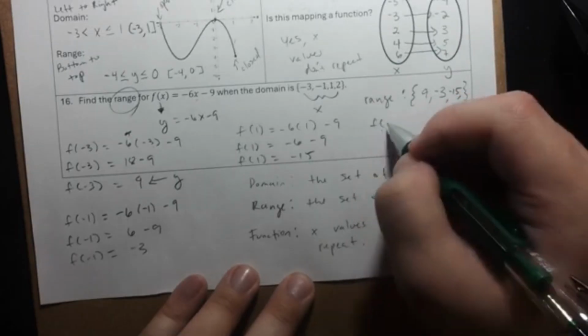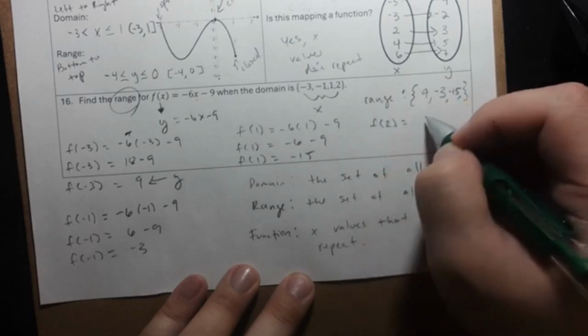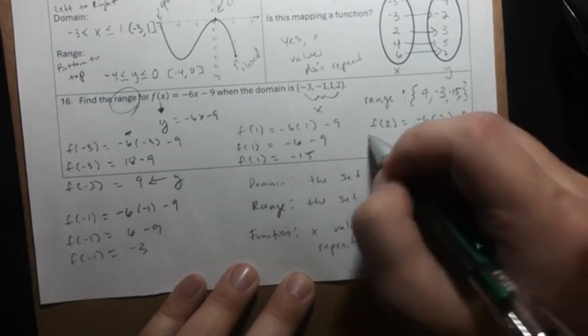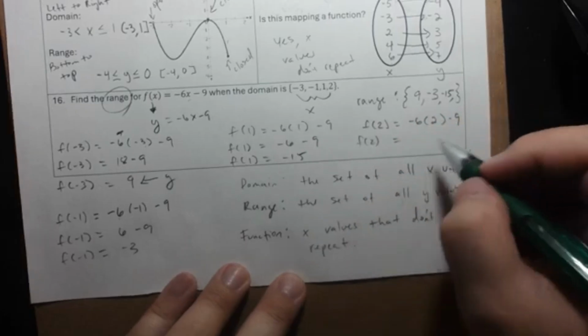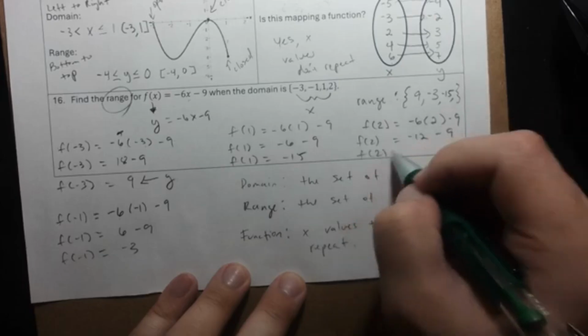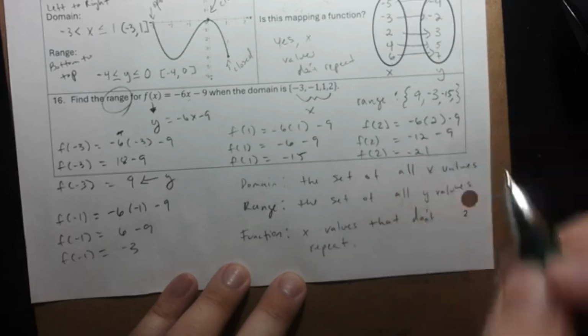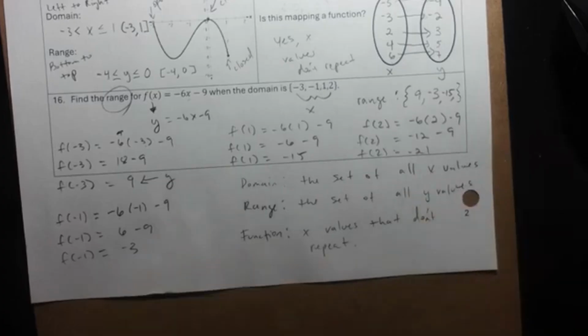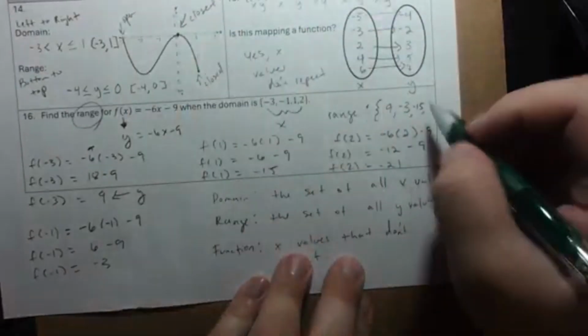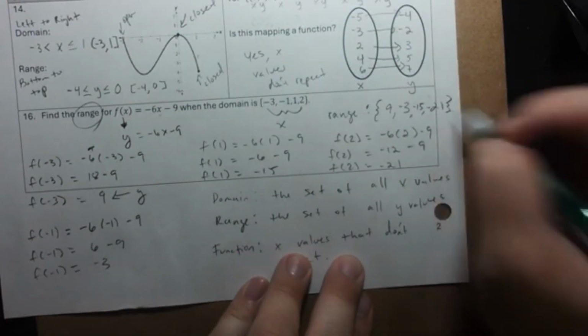Our last one, f of 2 is equal to -6 times 2 minus 9. Right, so -6 times 2, that's -12 minus 9. That is -21. Okay. So let me go ahead and put some room here for -21. And there you go. That is our range.